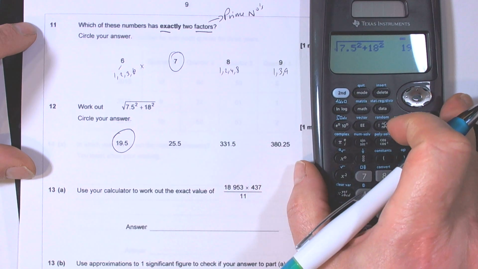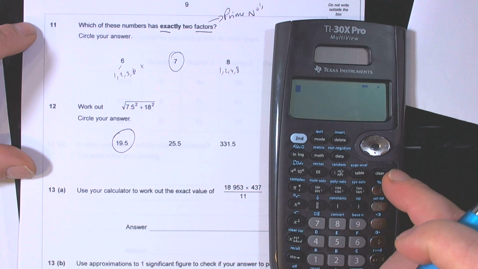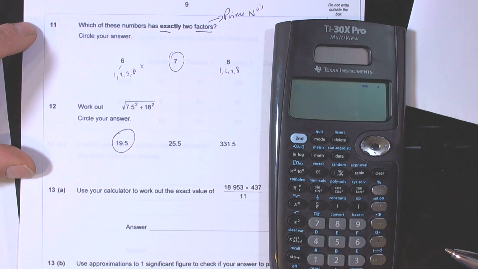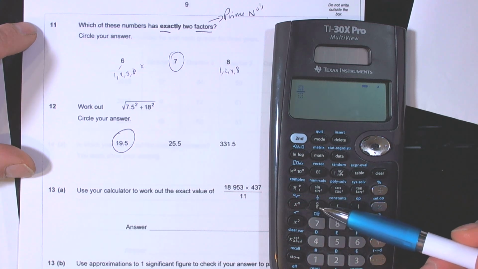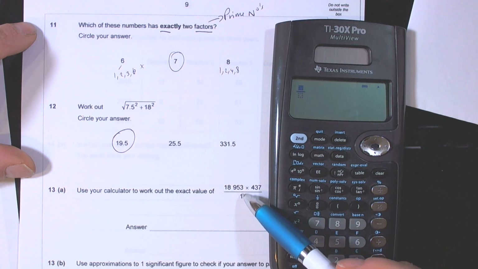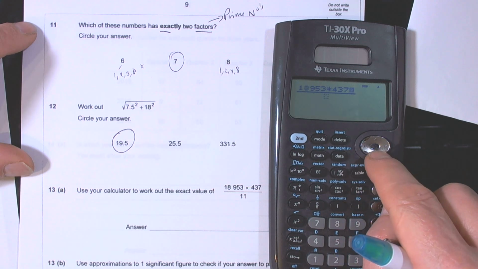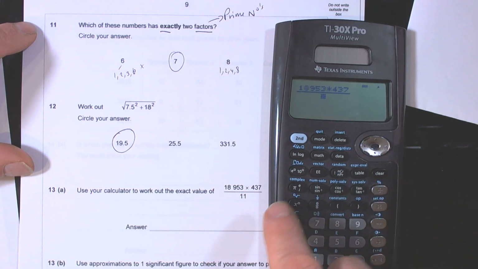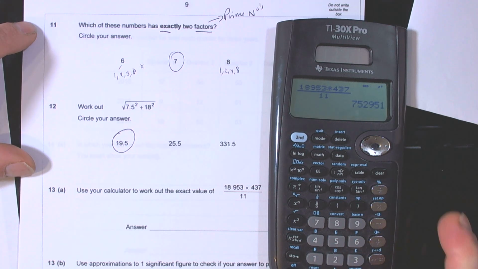It then says use a calculator to work out the exact value of that. So again, calculators have fraction keys, guys, so look for the fraction key and make sure you know where it is. So this is a fraction, so we can then type in the top part, the numerator, 18953 times 437. Use the arrow down, so the denominator 11, enter.